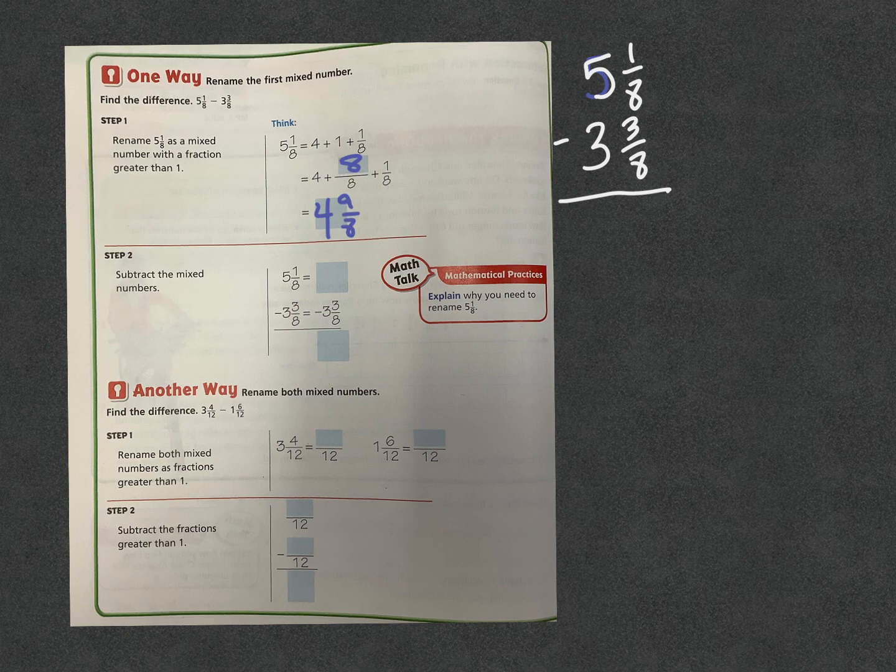So we did that, and I'll write it over here. So now we have 4 and 9/8 because we took one of these and put it into 8/8 and added the 8/8 to this 1/8. One of those is gone. And then we added 8/8 to the 1/8 and got 9/8. That's our borrowing. And now that we've borrowed, there's plenty for us to do the subtraction from here. 9/8 minus 3/8 is 6/8, and 4 minus 3 is 1.